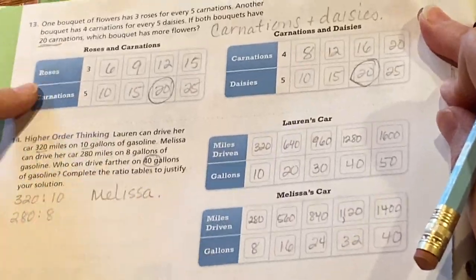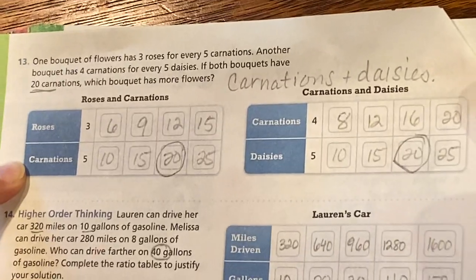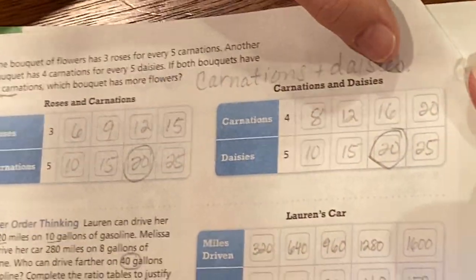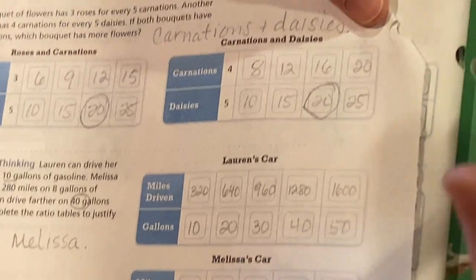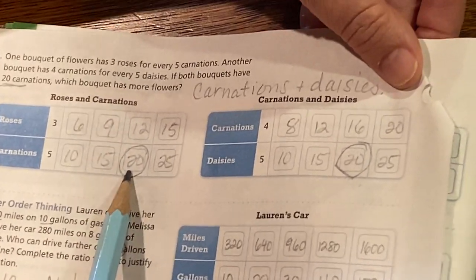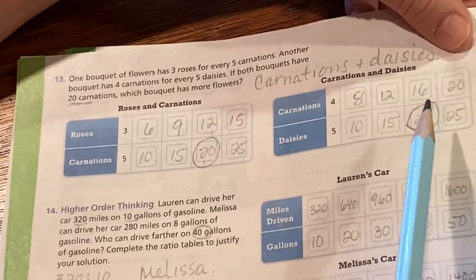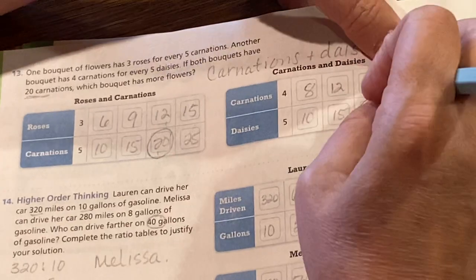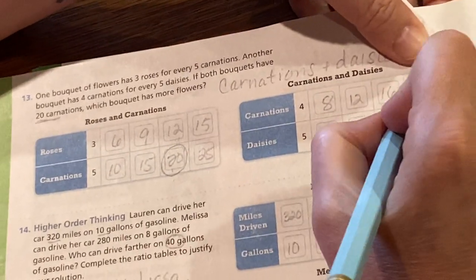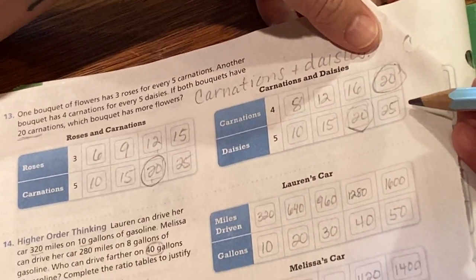Okay, so here is how I completed those tables. For roses over here, 6, 9, 12, 15. For carnations, 10, 15, 20, 25. And here's how I completed carnations and daisies. Then I found when they both had 20, and I found that when roses and carnations had 20 carnations, they had 12 roses. When carnations and daisies had 20, whoops, I circled the wrong one. Ha! Had 20 carnations, they had 25 daisies.